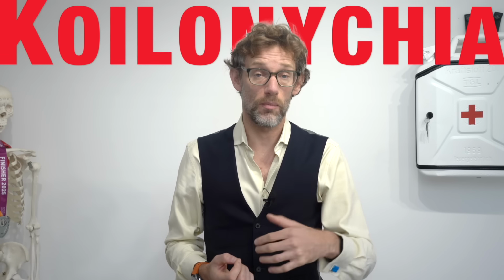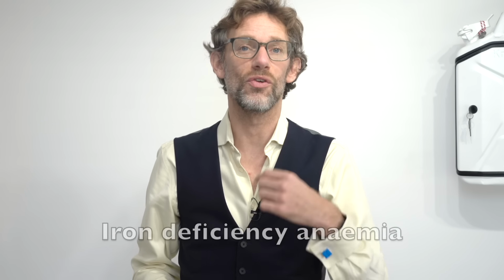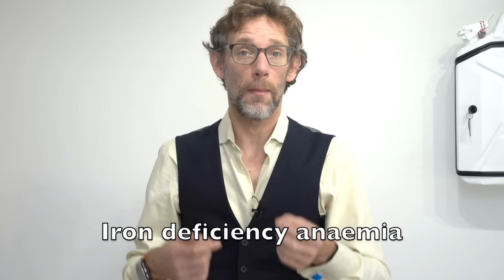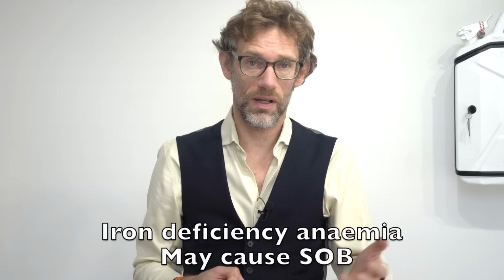An example there being Koilonychia. Now, this isn't technically part of the respiratory examination because its presence doesn't indicate a respiratory problem. However, Koilonychia, which is due to iron deficiency anemia, may therefore be the explanation for why a patient has shortness of breath. So it's something that we may see and actually want to put into our diagnostic sieve, as it were, to work out where we are.